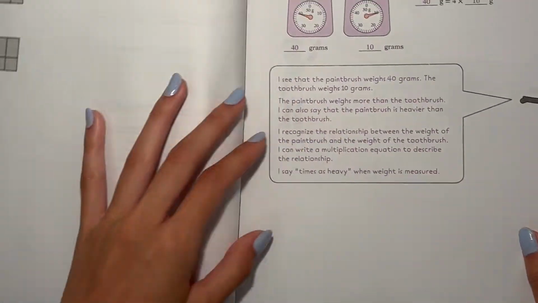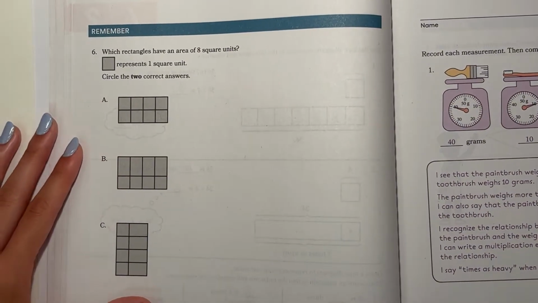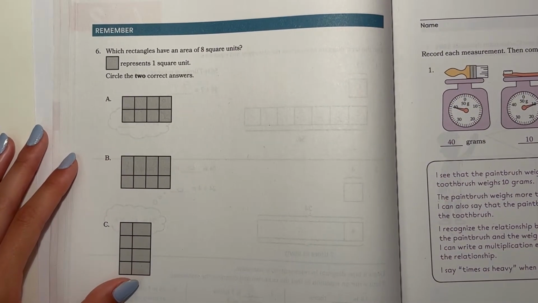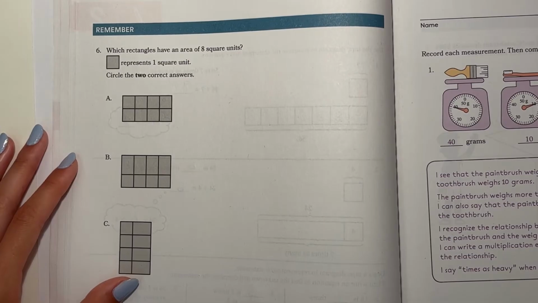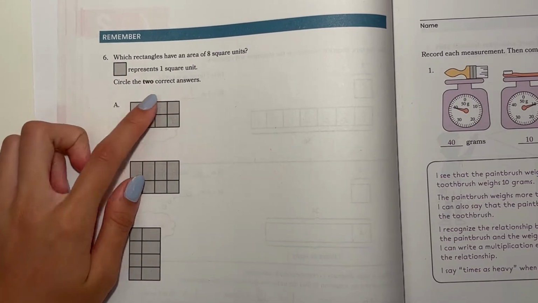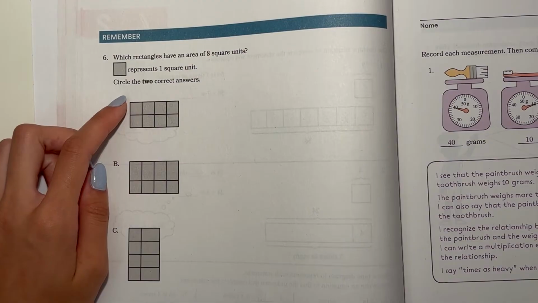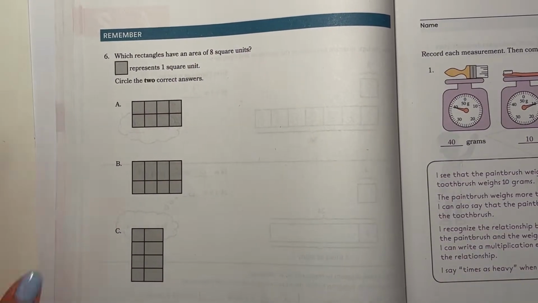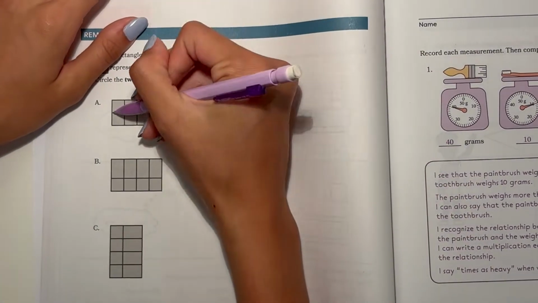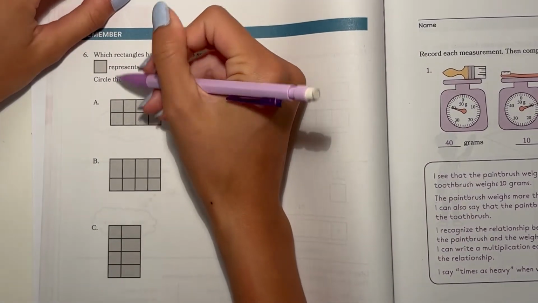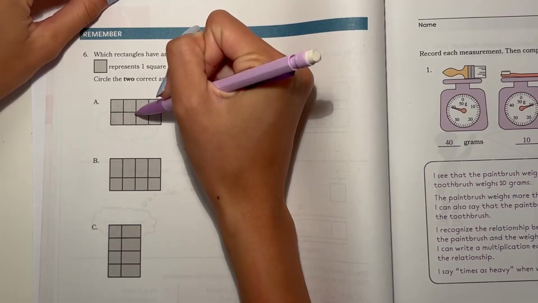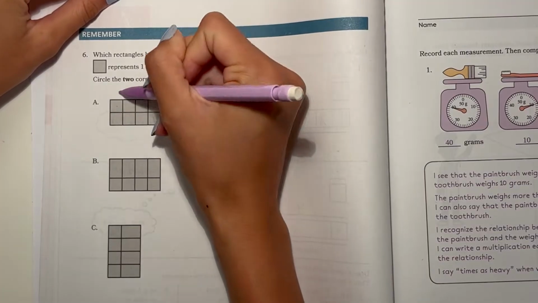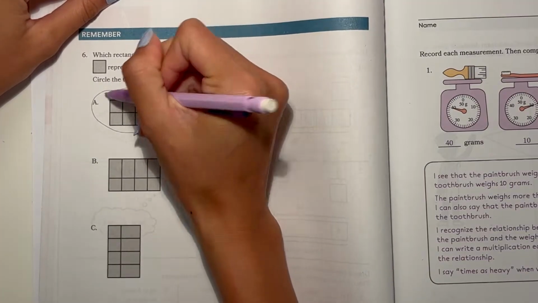Alright, next page. Number 6, which rectangles have an area of 8 square units? Each square represents 1 square unit. Circle the 2 correct answers. Alright, so let's first look at A. We notice they're all separated into equal squares, and there are 8 of them. So this would have an area of 8 square units.